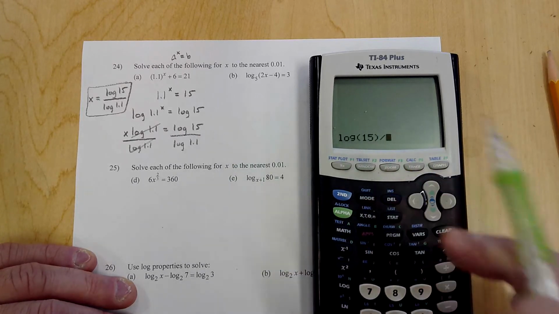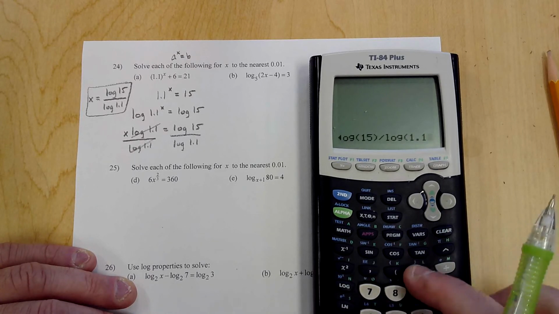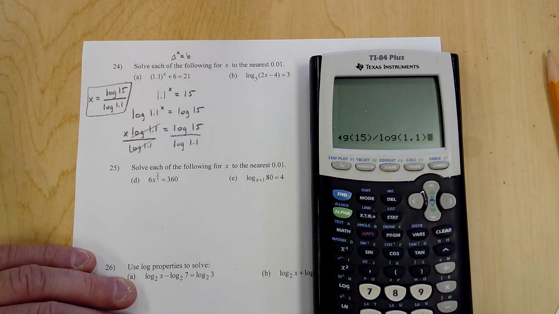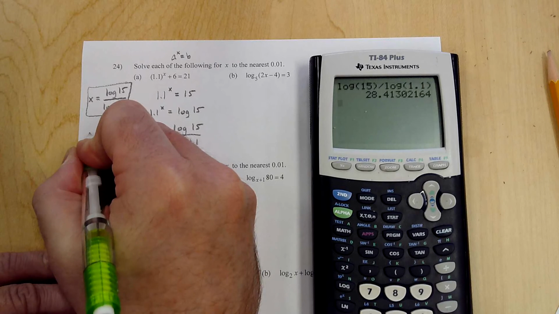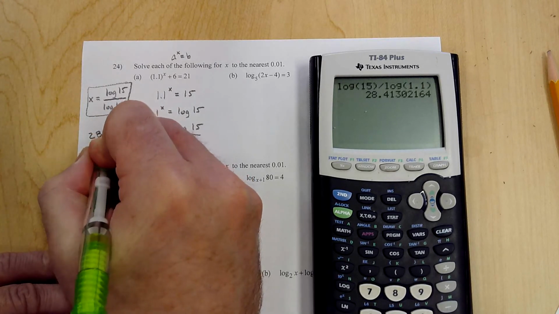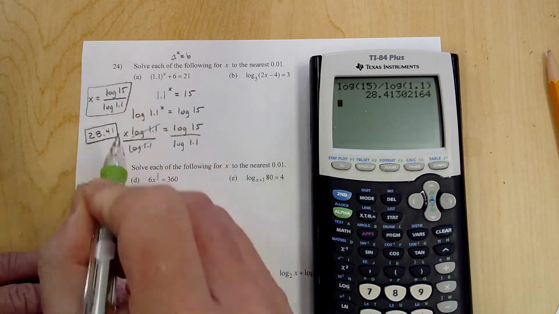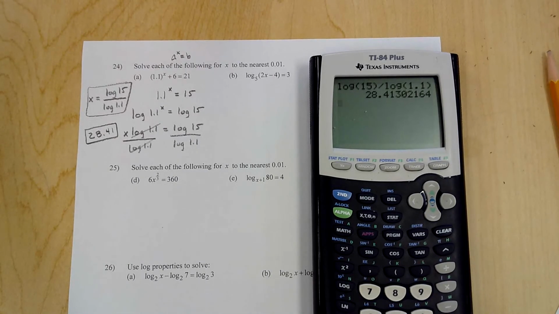Divided by, now we introduce a new log of 1.1, and I'll close that too. That's very important. And I see 28.41. And that's the answer you would need to have here, since it says round to the nearest hundredths.